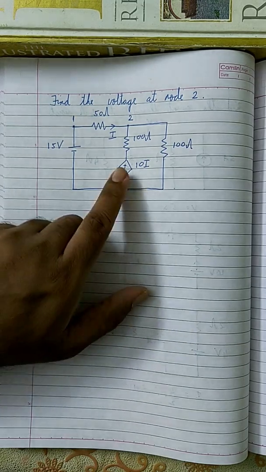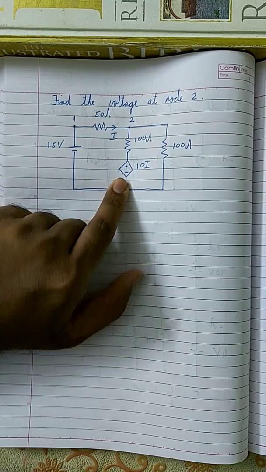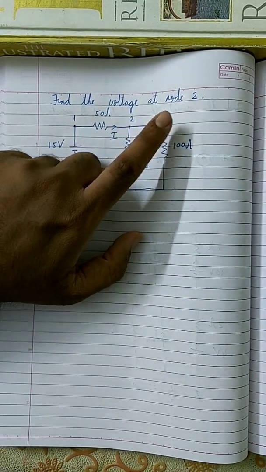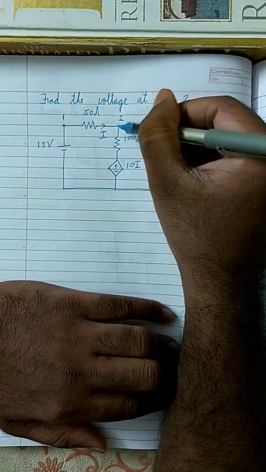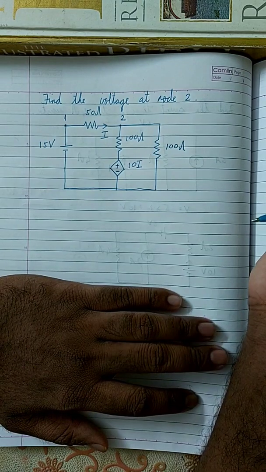So basically this is a current controlled voltage source, right? This is a dependent voltage source which is current controlled. The question is to find the voltage at node 2. So this is node 2, which means you need to find the voltage at this point. That is the question.